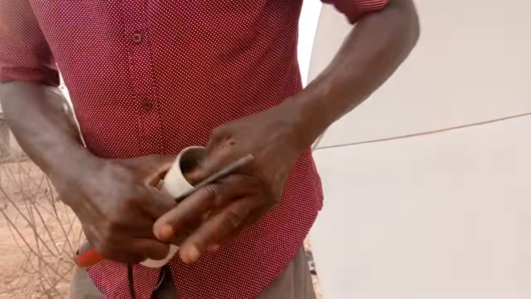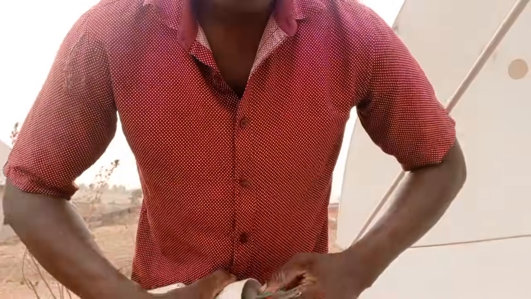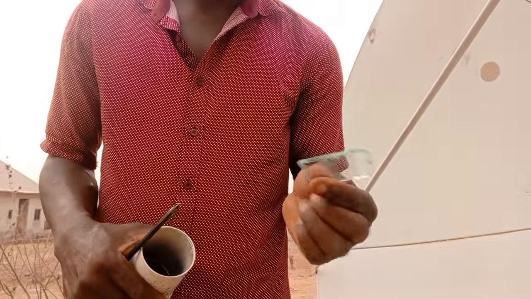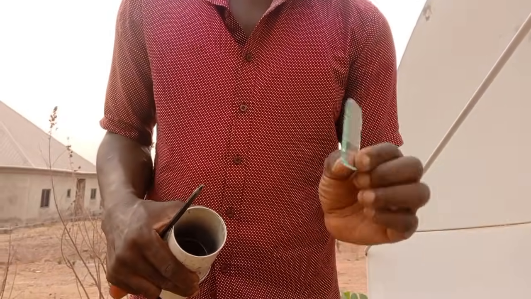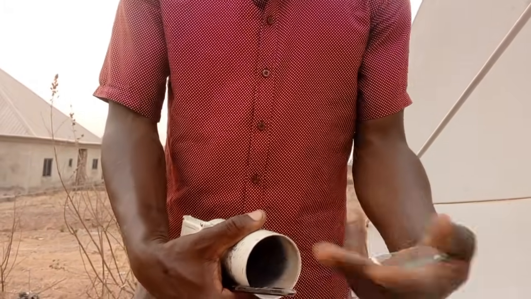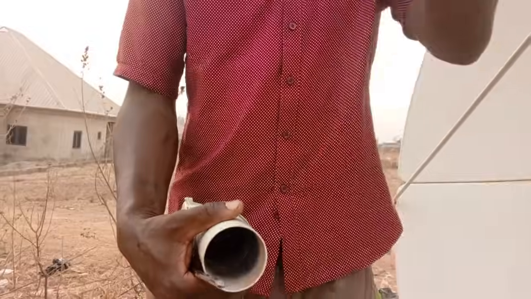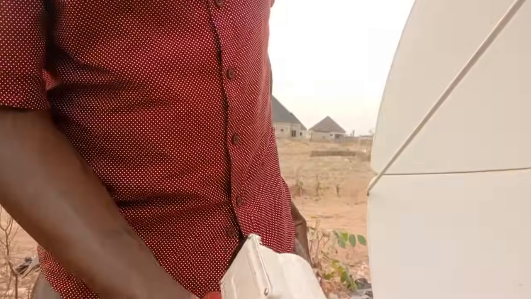We'll take out the dielectric. Remember, this is not original dielectric, this is plate. So you won't get a stable signal like when you have the original dielectric. If you see how my signal was fluctuating, so try and get the original dielectric. If you buy a C-band, it will come with it. So for stability, get original dielectric. So I remove the dielectric.